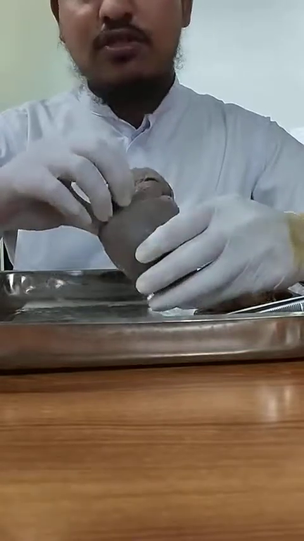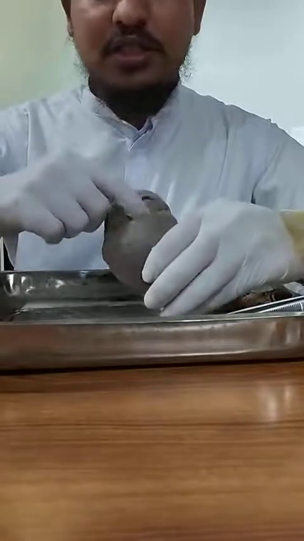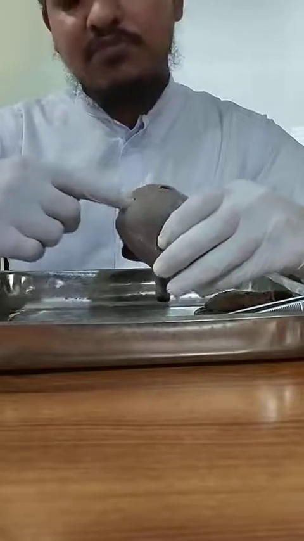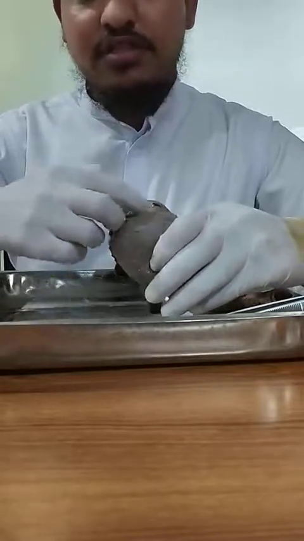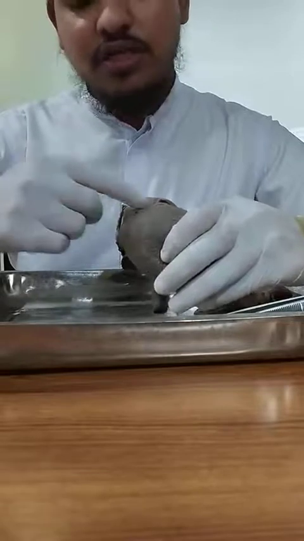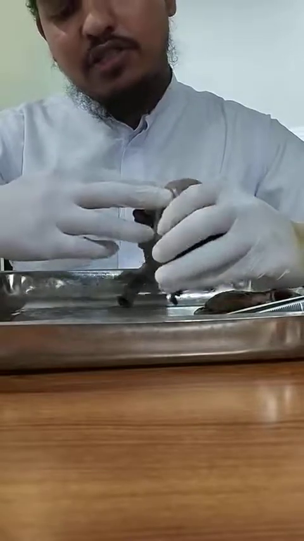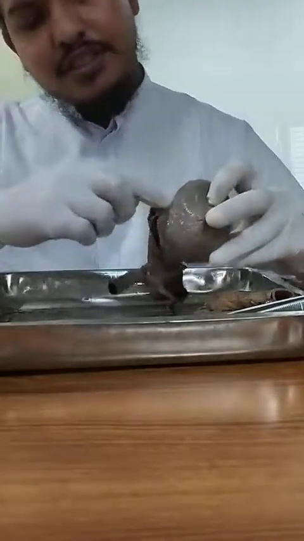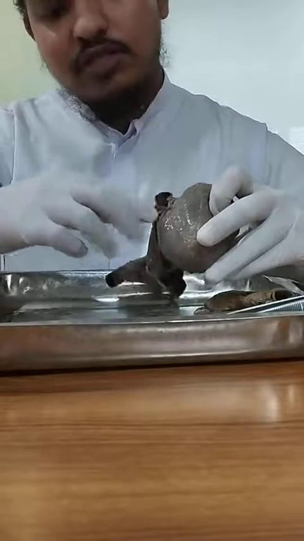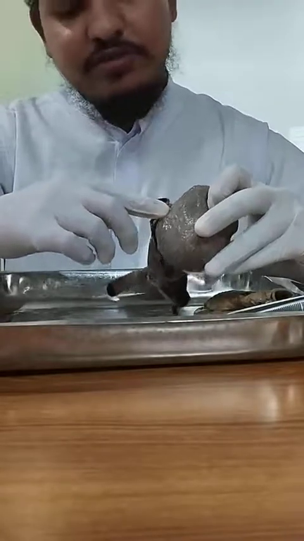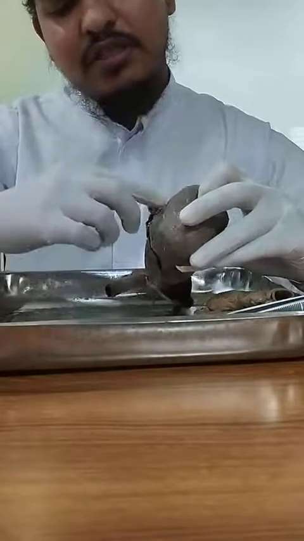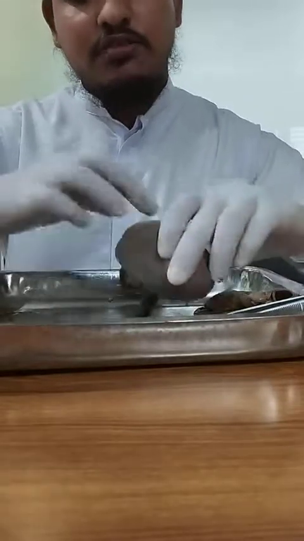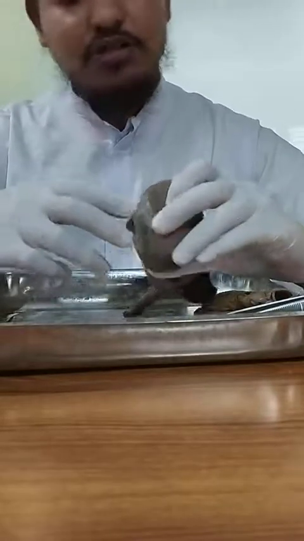Then the course of the right coronary artery: after its origin, it goes through the right part of the anterior part of the atrioventricular groove and continues towards the posterior part of the atrioventricular groove. It terminates by anastomosis with the circumflex branch of the left coronary artery and by giving the posterior interventricular branch. This is the course of the right coronary artery.